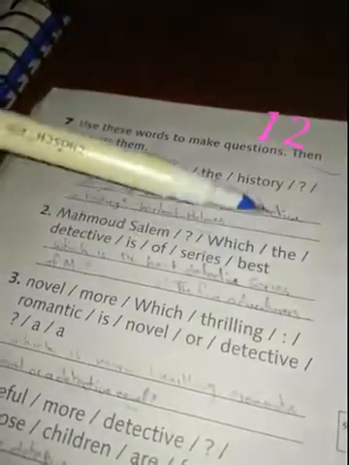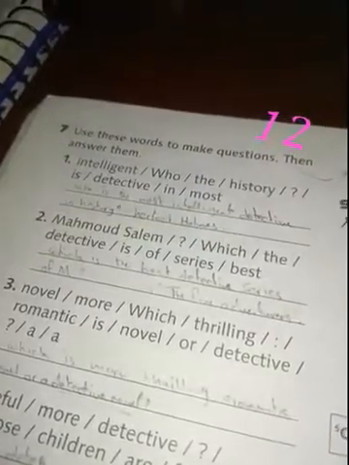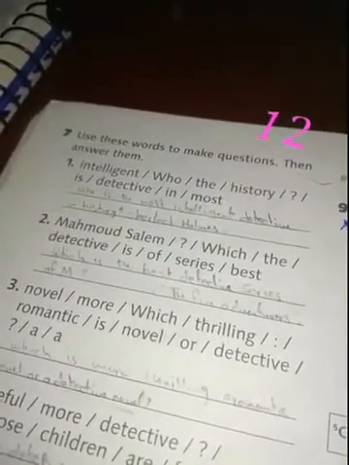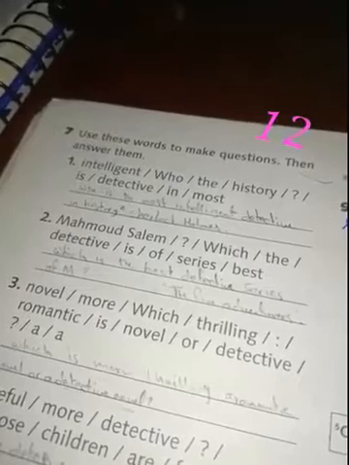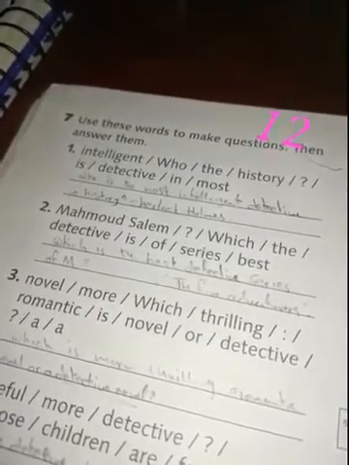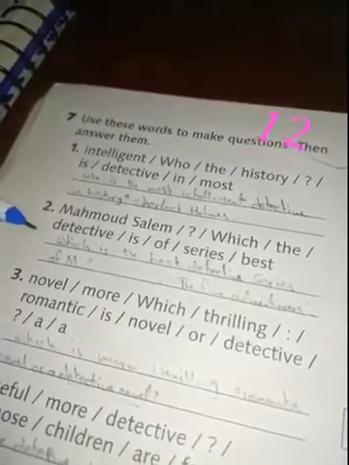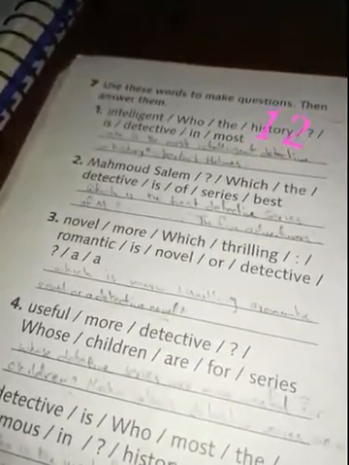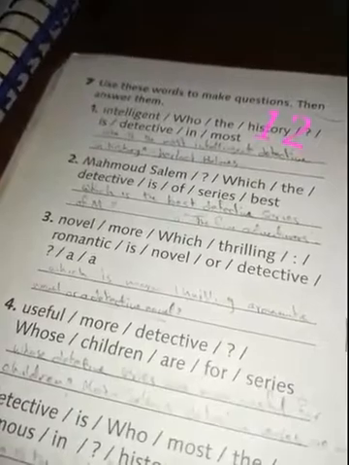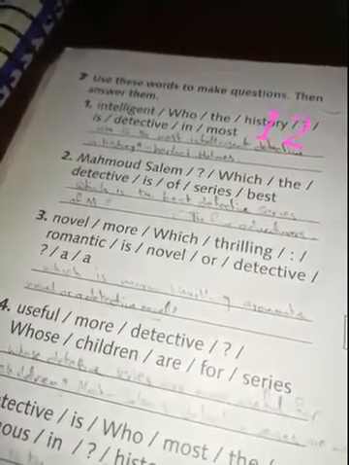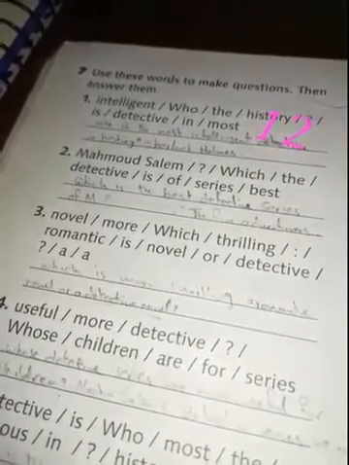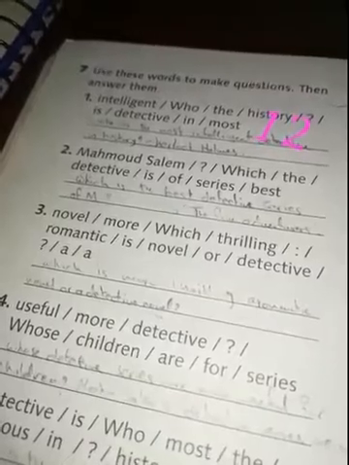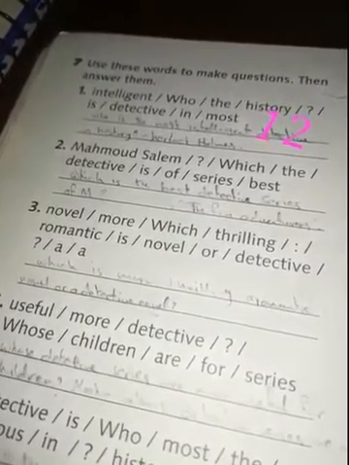Number 2. Mahmoud Salim, which the detective is of series best? We want to reorder them. Which is the best detective series of Mahmoud Salim? The answer is The Five Adventurers. Number 3. Which is the more thrilling, a romantic novel or a detective novel? The answer is a detective novel is more thrilling than a romantic novel.